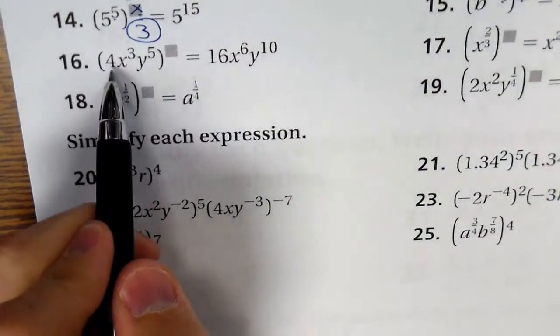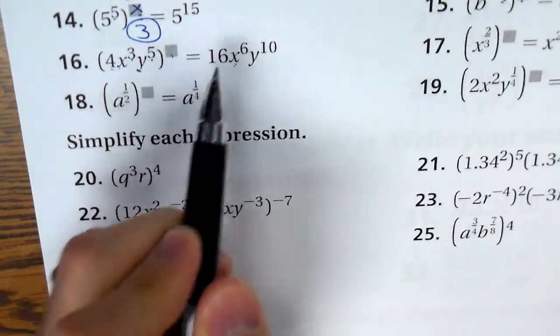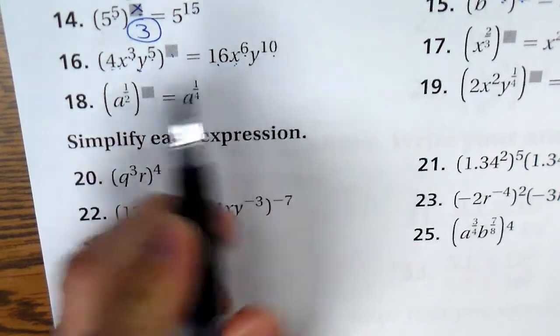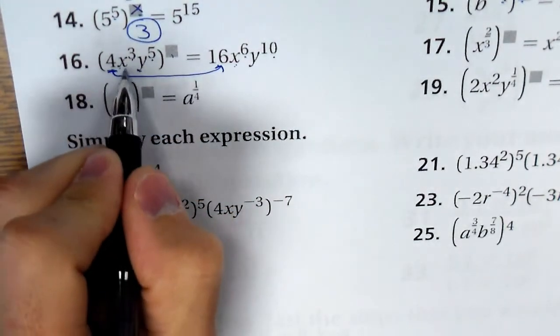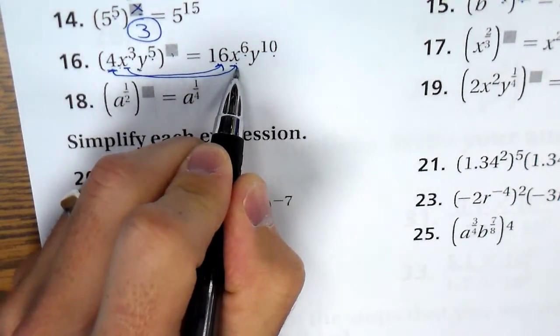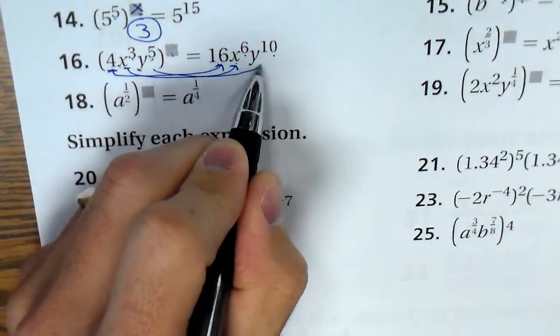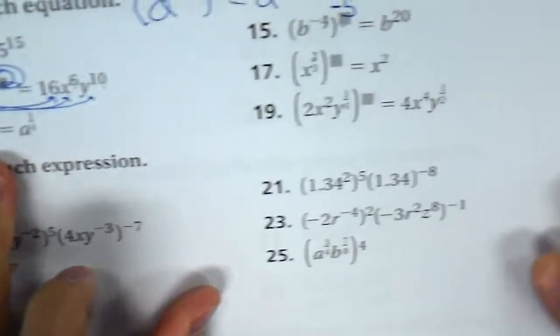For 16, I have 4x to the 3rd and y to the 5th is inside that exponent. And if I look over here, I get 16x to the 6th, y to the 10th. Well, 4 is now 16, so that was squared. X to the 3rd is now x to the 6th, so that 3 was multiplied by 2. Same with the 5 to the 10. Looks like we're going to square it and put a 2 there.